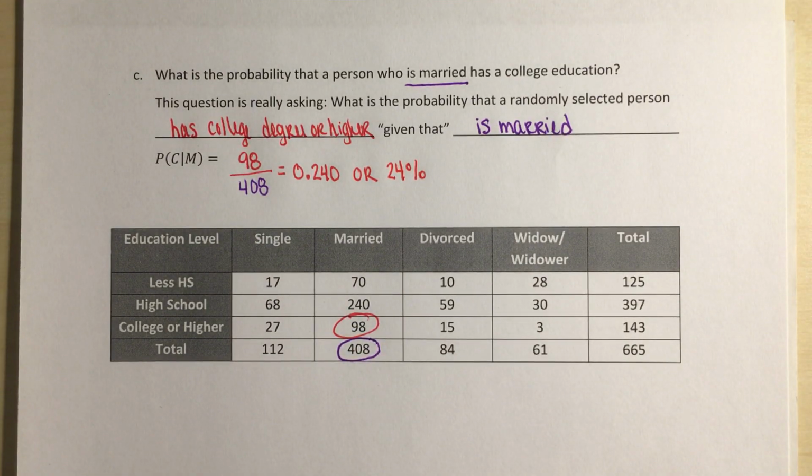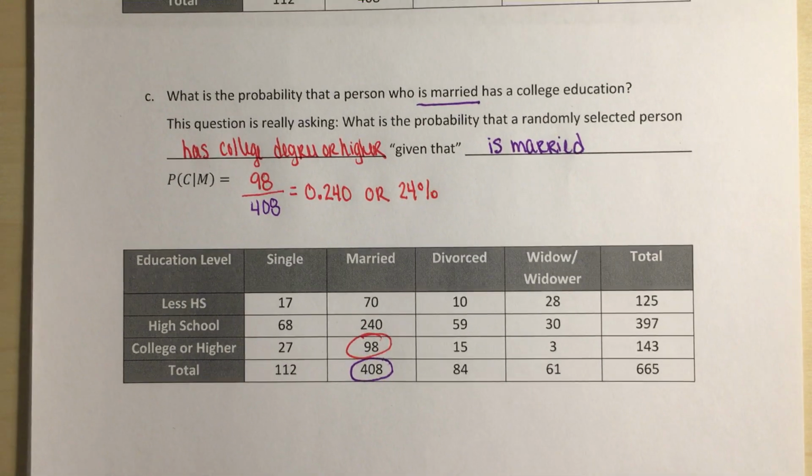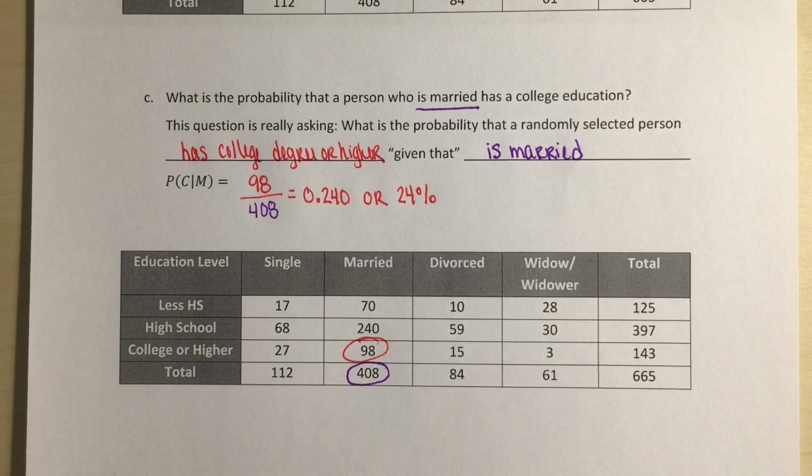So as you're working through these problems, what we're looking for, what we're thinking about is, are we looking at our entire group? Do we have an "and" problem? Or are we focusing on one of our smaller groups? Do we have a conditional probability problem?